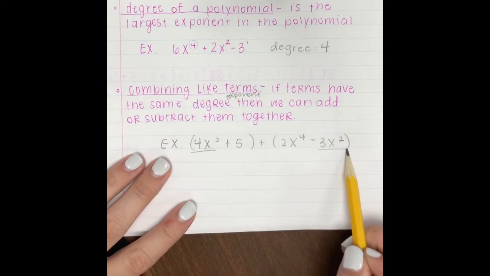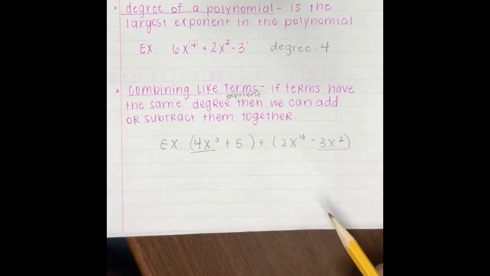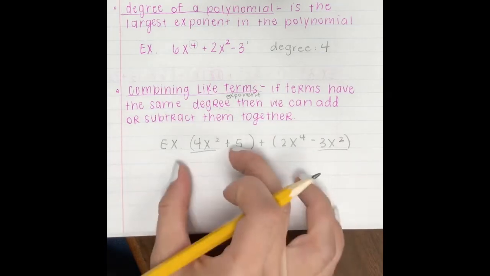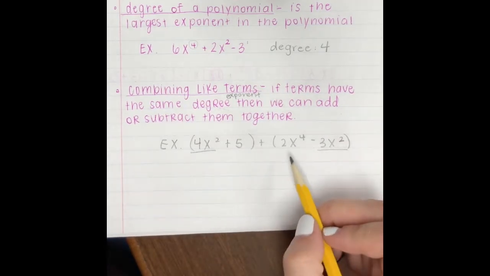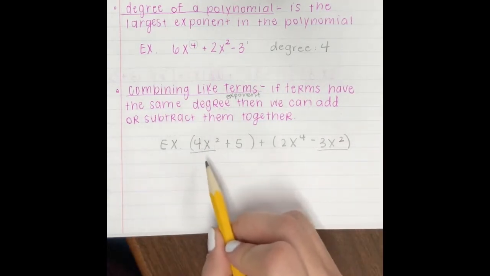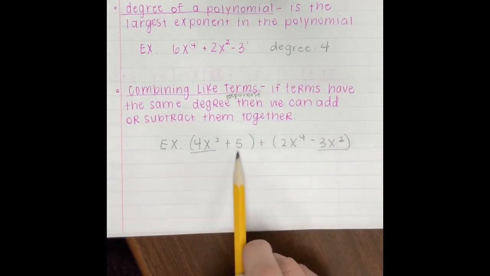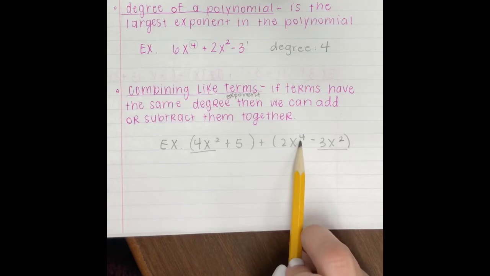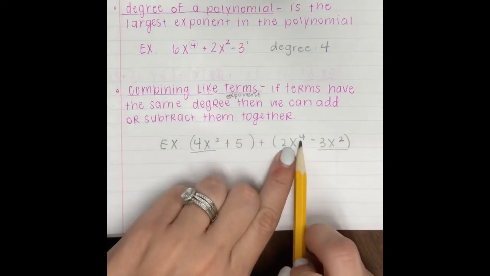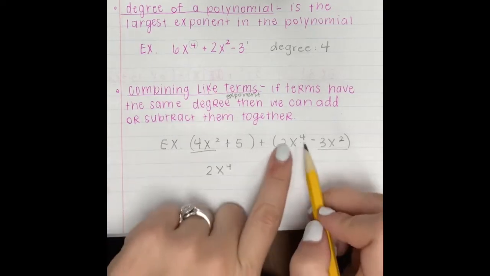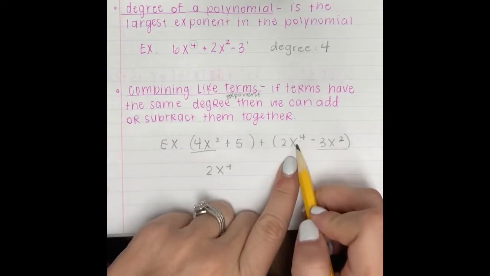If we add both of these expressions together, I'm going to look for my largest exponent, which is this x to the 4th, so I write that one first: 2x to the 4th, because I couldn't combine it with anything.